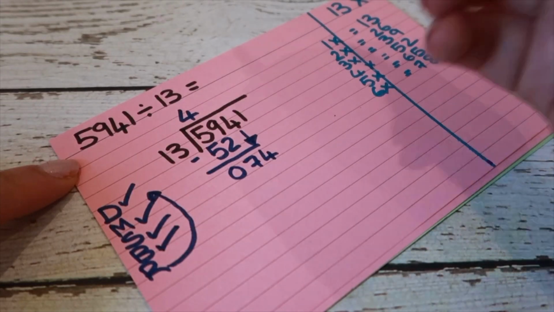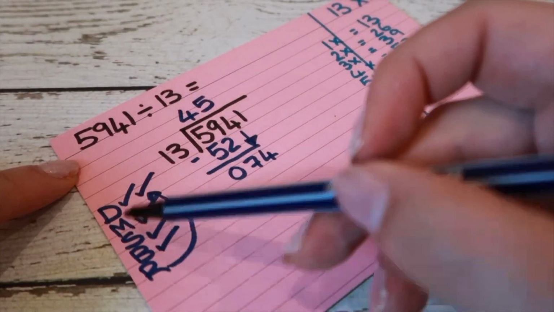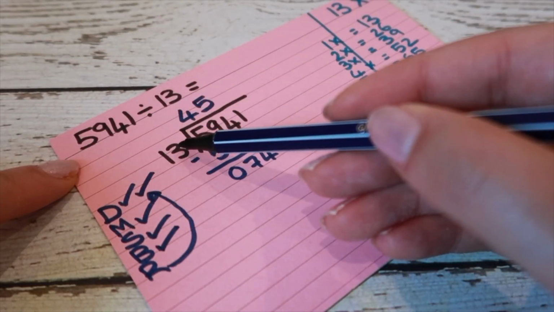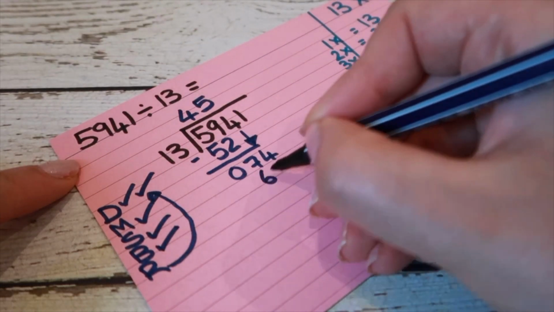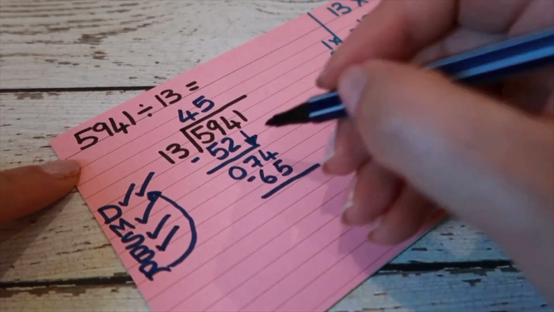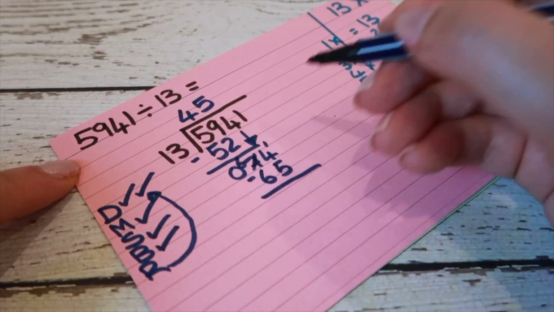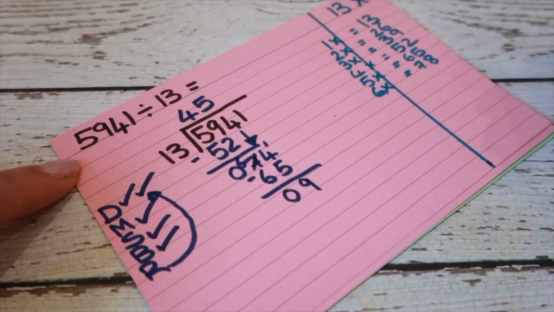That would be 5 times. And then I'm going to multiply. So 5 times 13 is equal to, check my chart, 65. And then I'm going to subtract as my next step. 74 take away 65 is equal to 9.